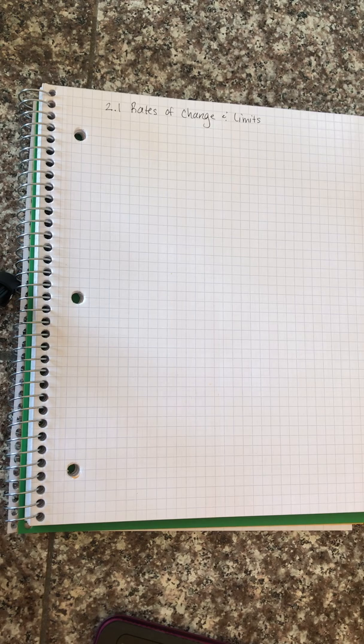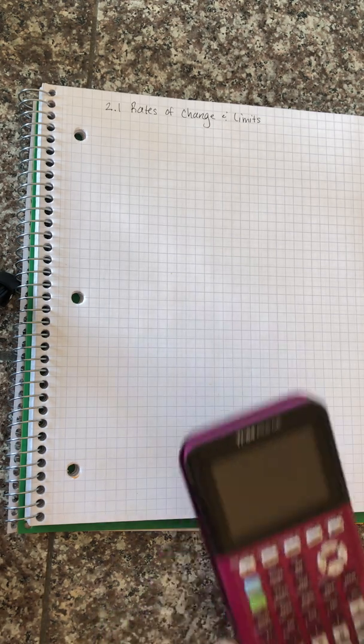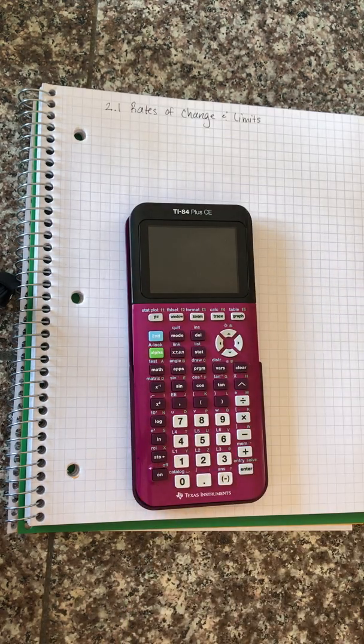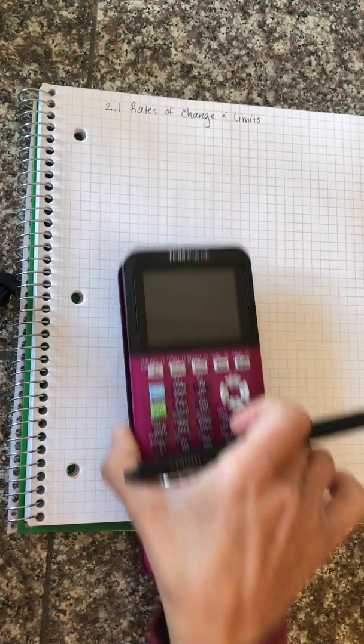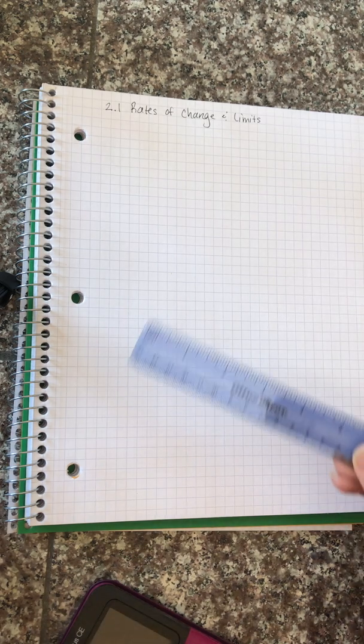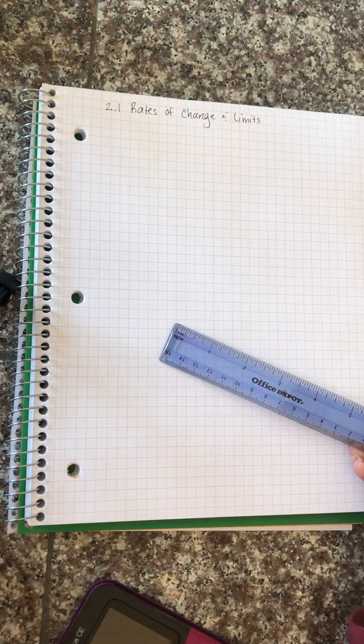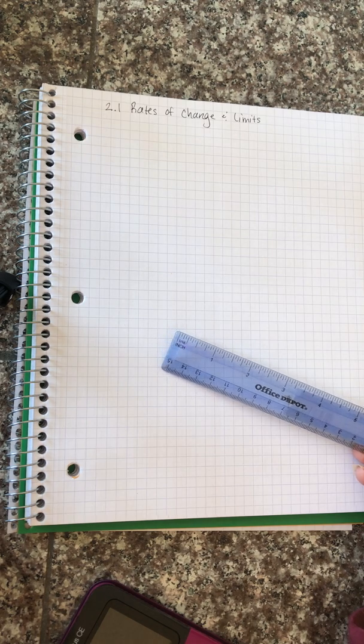There are a couple things you're going to want for this lesson if you're going to take notes along with me. One thing that you're going to want for sure is your calculator, and you're going to want to use graph paper, and then you're definitely going to want to use a ruler so that the graphs are just cleaner and easier to analyze.